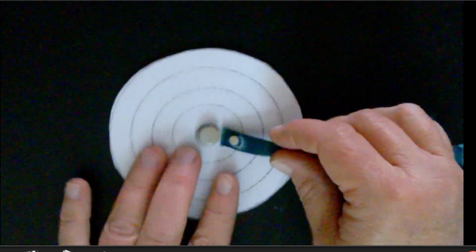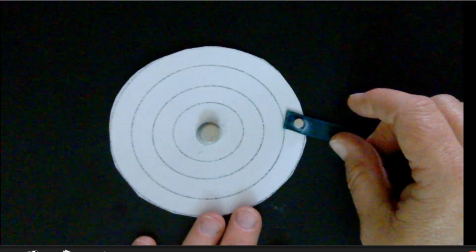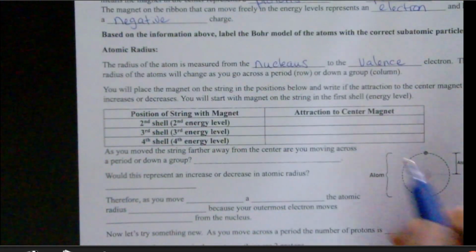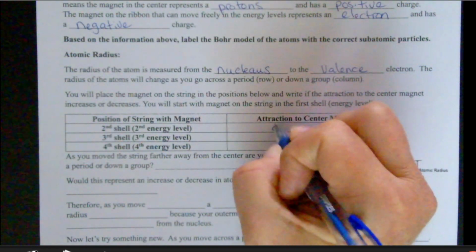So as we move out, which means we're increasing in energy level, that attraction is actually decreasing. Okay, so we're going to write that down. As we move to the second shell, the attraction to the center magnet decreased.